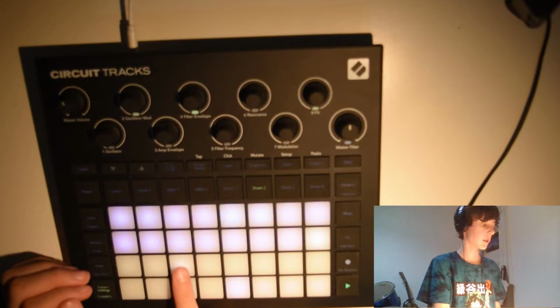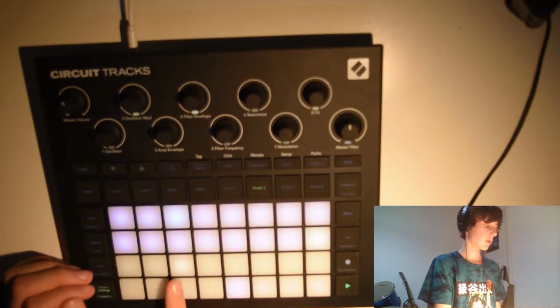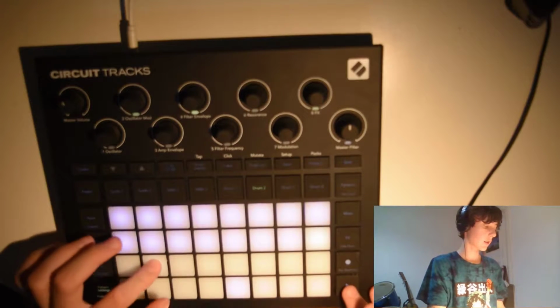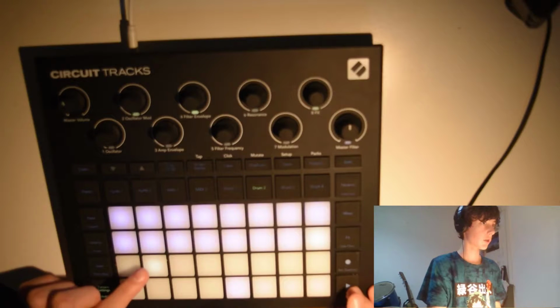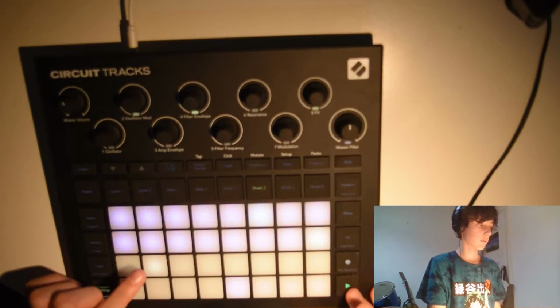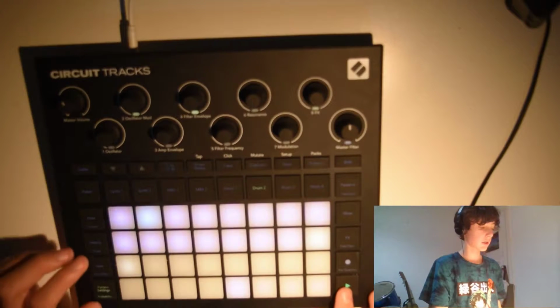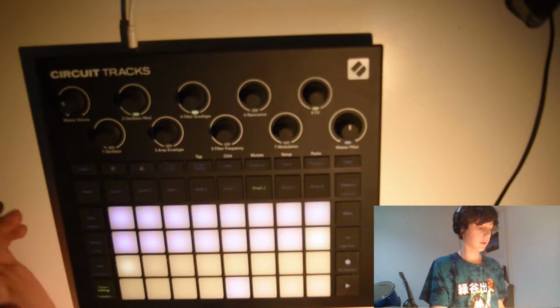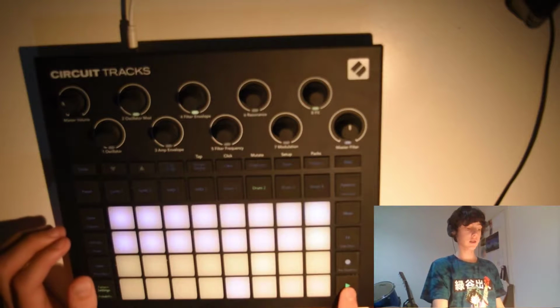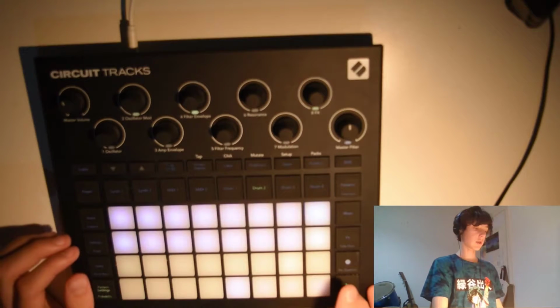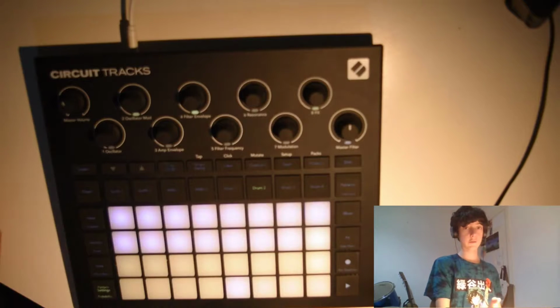This one is half speed, like that. This one is half speed triplets, which is the sort of polyrhythmic thing, and then this one is much slower, and then if you go up here it gets faster.